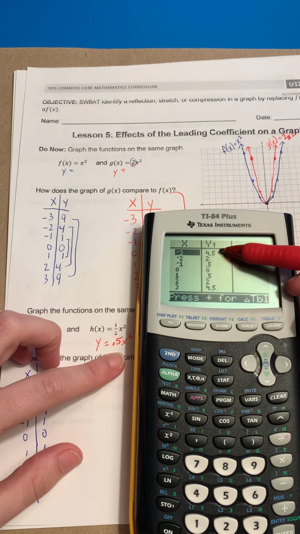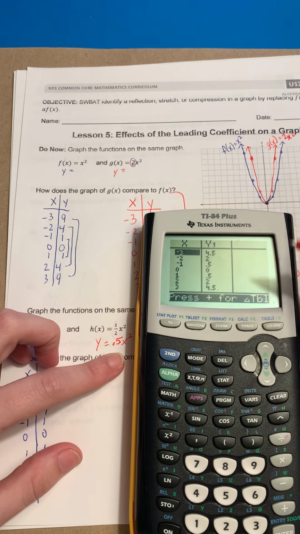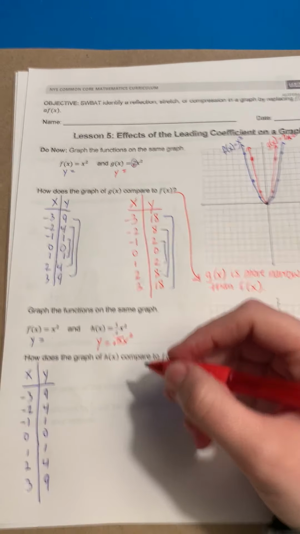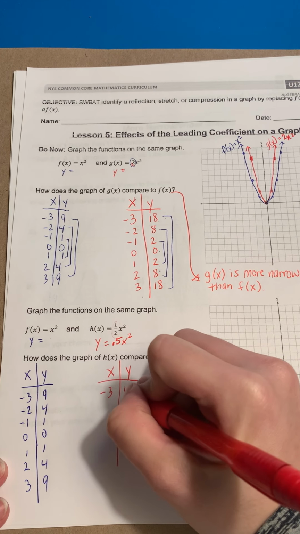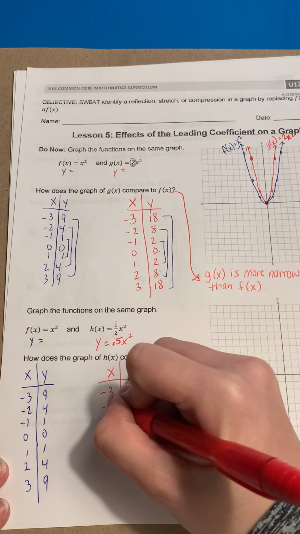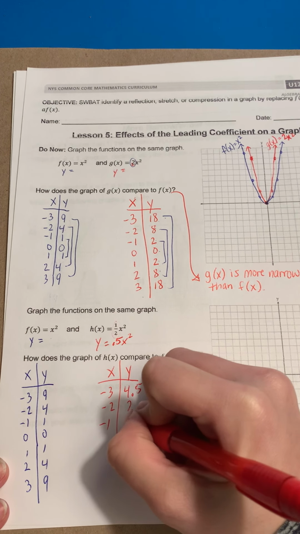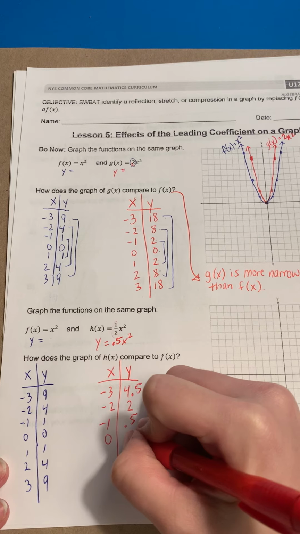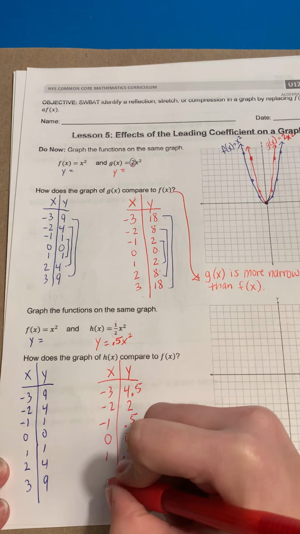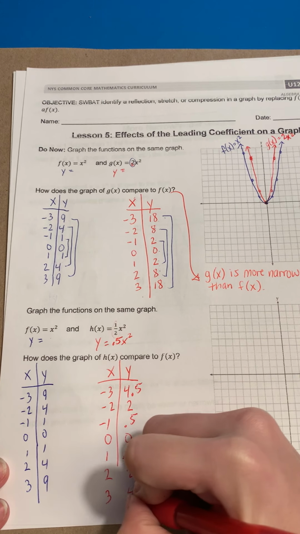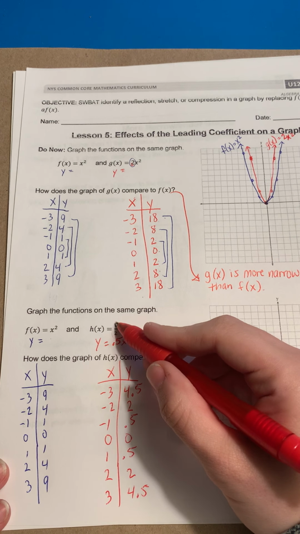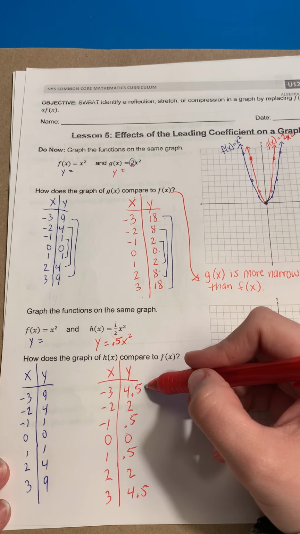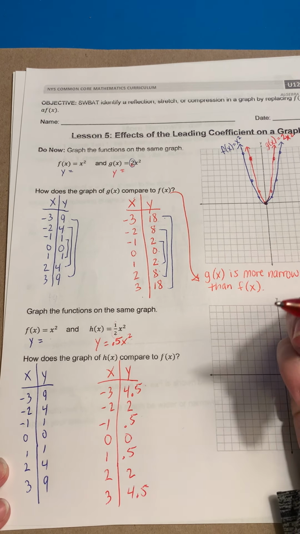Go to my table. Okay, I see my balance. I have a 4.5 at the top, 4.5 at the bottom. Then I have a 2, 2, 0.5, 0.5, and then the 0 in the middle. So I'm going to write that table down. -3, 4.5, -2, 2, -1, 0.5, 0, 0, 1, 0.5, 2, 2, and 3, 4.5. If you didn't do 0.5 in the calculator like I did, and you put 1/2, or if you used alpha y equals, you would just get these values in fraction form, which is okay also.